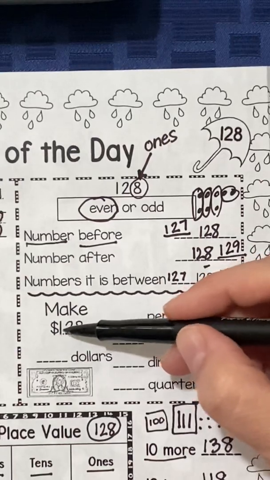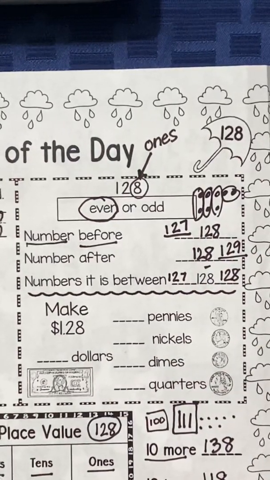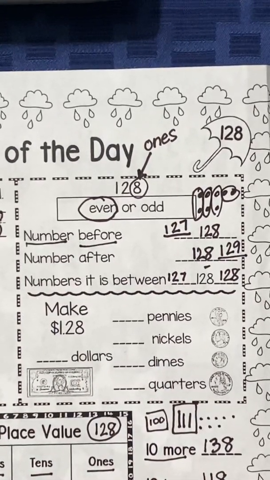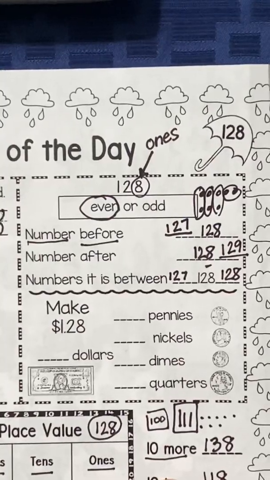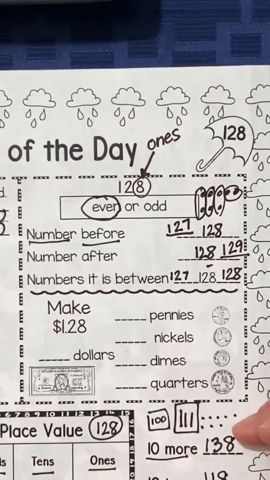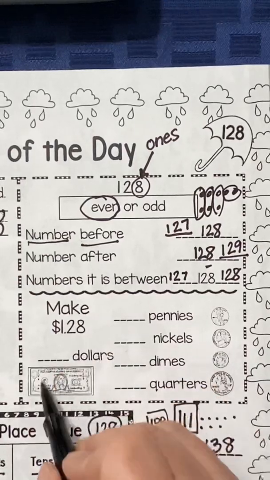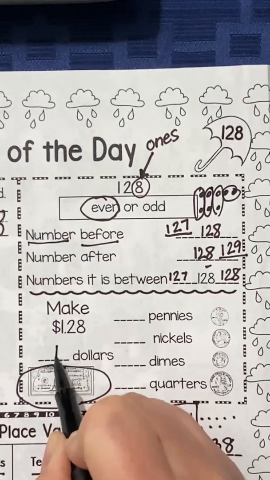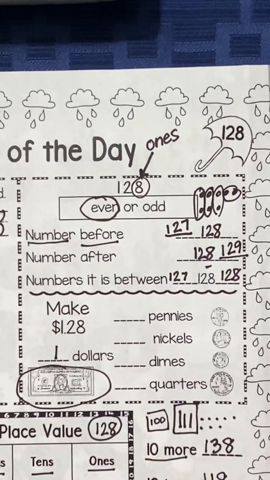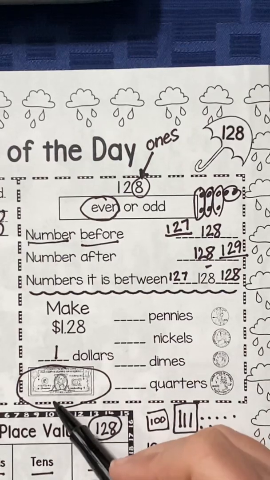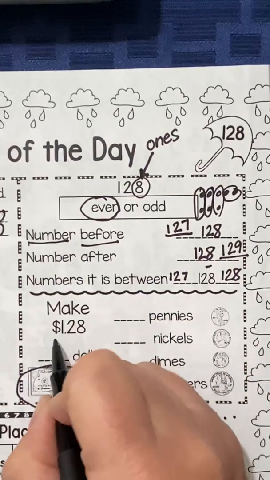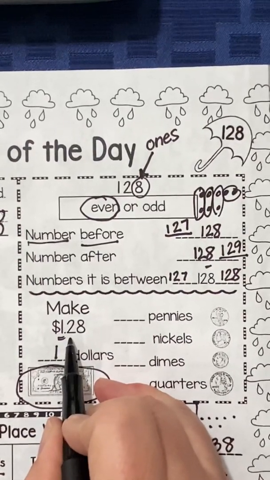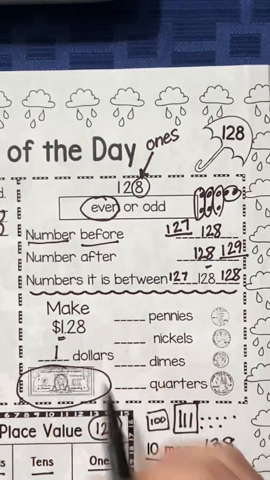I need to make $1.28. Okay, so I know that I can say $1 and use a dollar bill, or I could just make 128 cents. I'd like to use my dollar. There's my dollar, and the value of the dollar is $1 or 100 cents. So if I have 100 cents, that means I've already taken care of my hundreds place, right? Now I have my tens and ones. I have 2 tens and 8 ones.